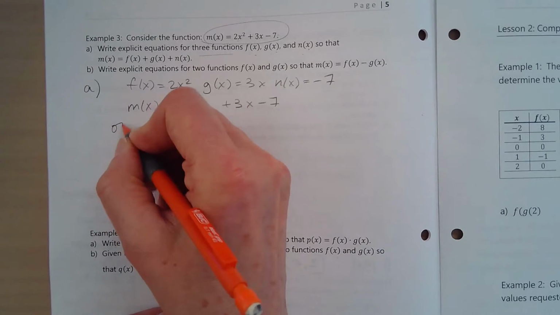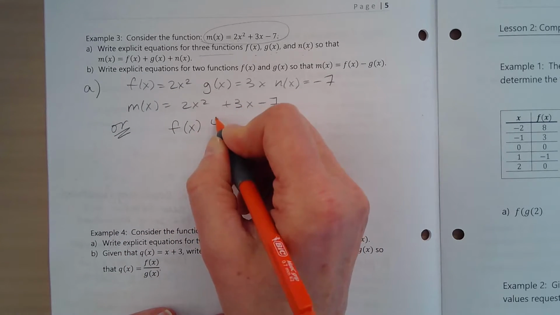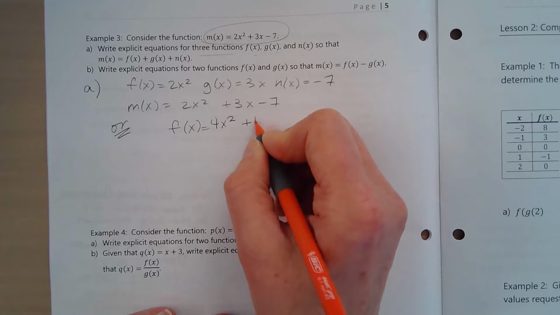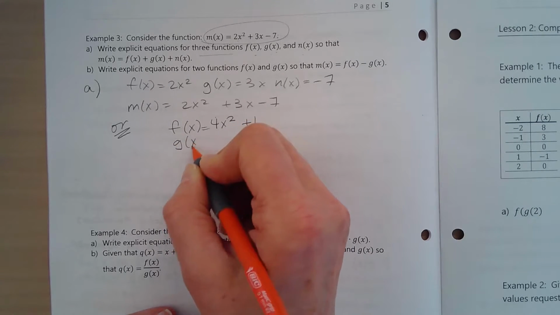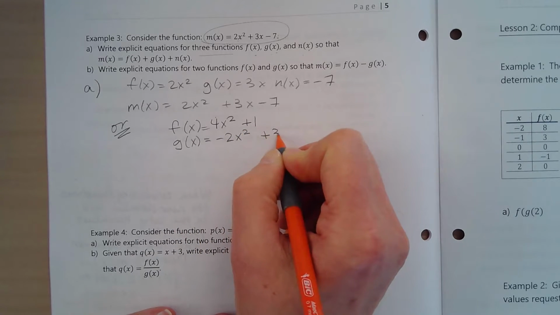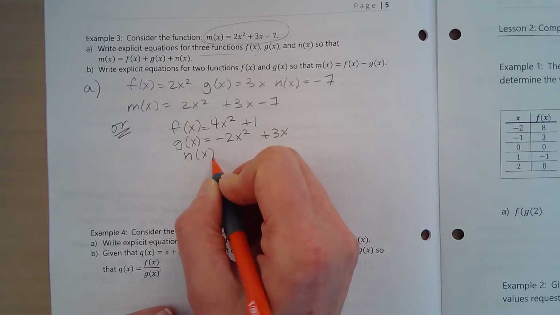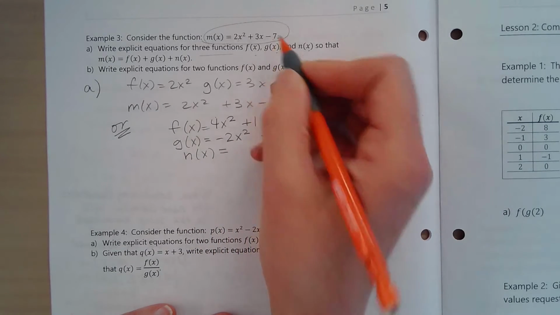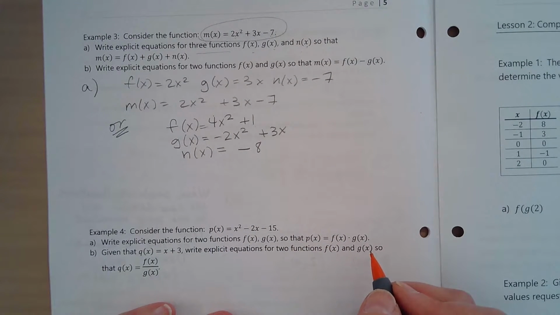You could be a little more creative. You could say, let's say f of x is 4x squared plus 1. And I could say g of x is negative 2x squared plus 3x. Agreed? And then I could say n of x is, I have to get from a plus 1 to a negative 7, so I guess it has to be negative 8. Right? Like, you could play like that.